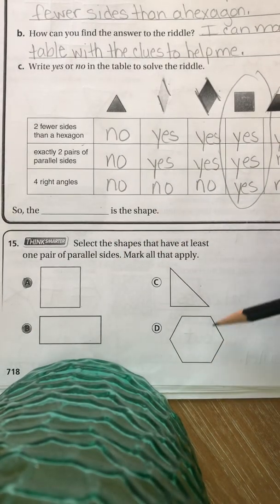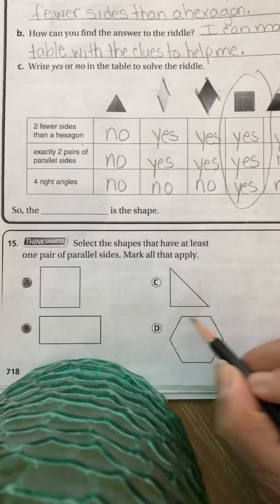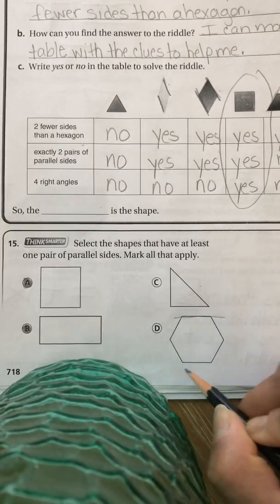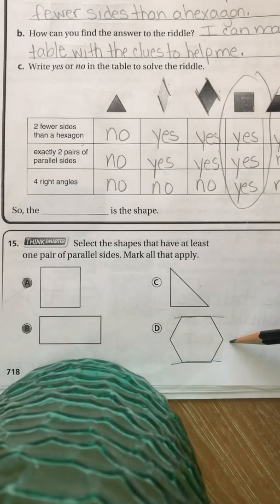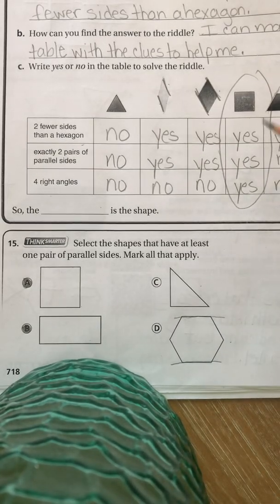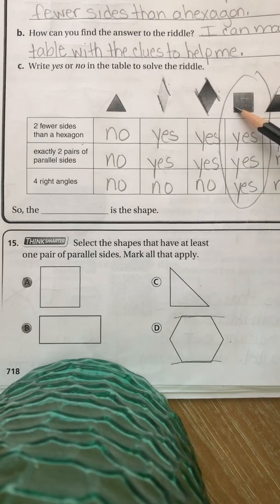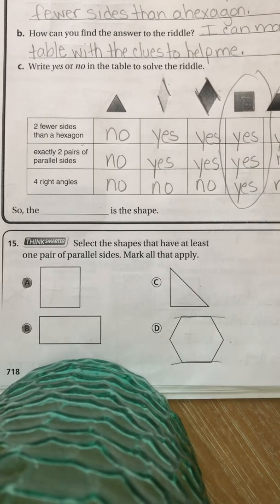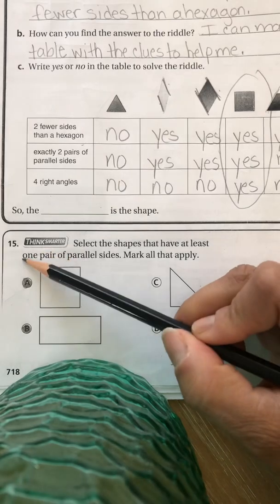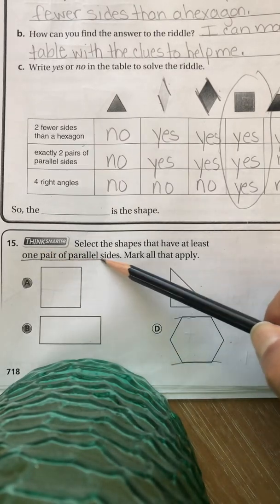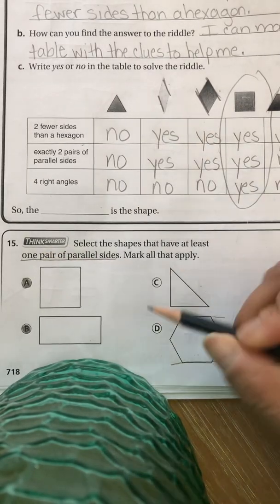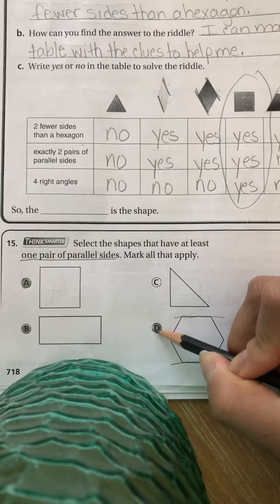Triangle, no. Hexagon, yeah. You've got this one and this one. So that's 1 pair. We're not asking for 2 pairs like we did up here with the square. Only one pair of parallel lines. That's what it says right here. One pair. And the hexagon does have one pair. So we're going to mark it.